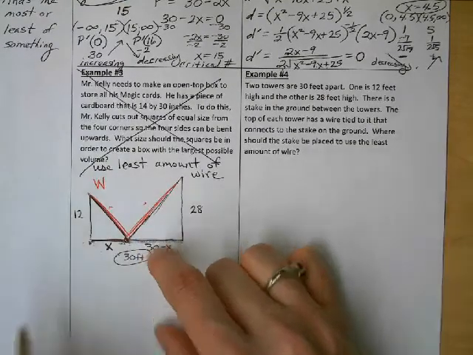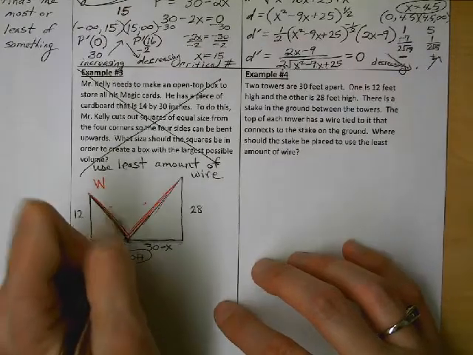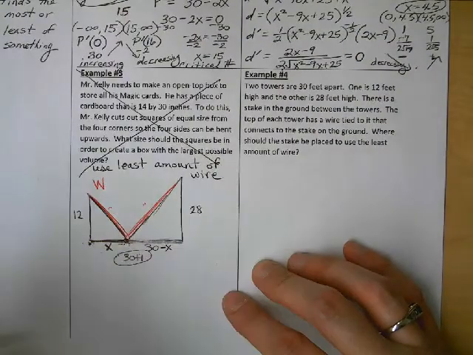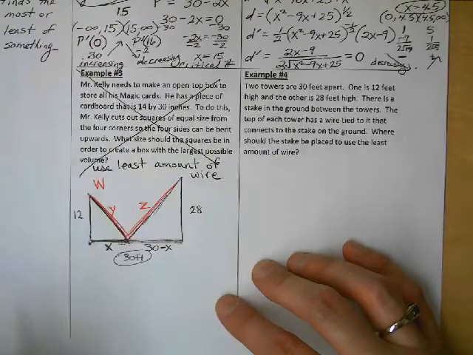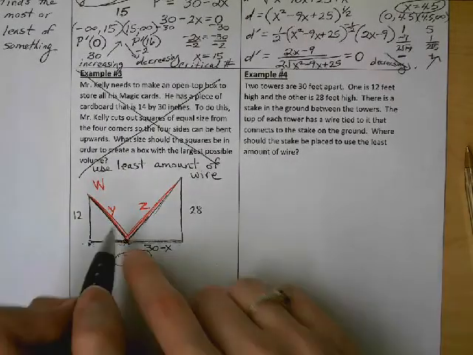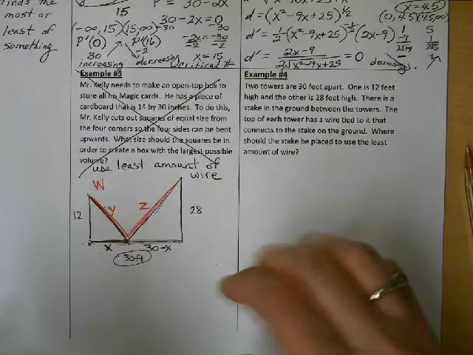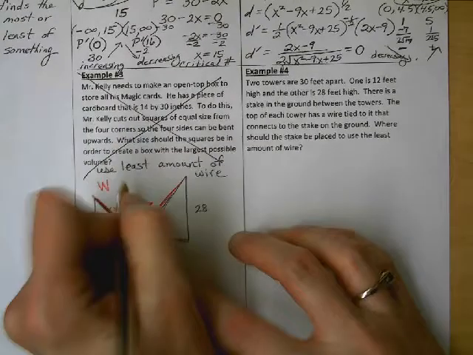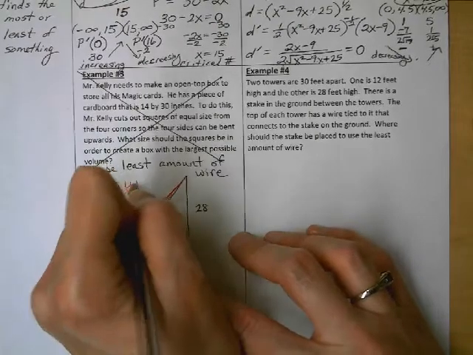You can use whatever variables you want. You're going to use some wire here and some wire there. So the book has this one Y and this one Z. It really doesn't matter. Sometimes they put C for hypotenuse, so I've seen C1 and C2. You can label it how you want. But you have wire here plus some wire over here.